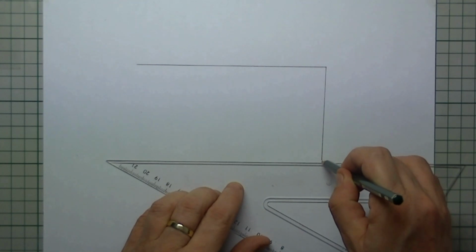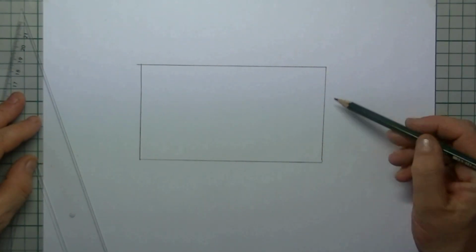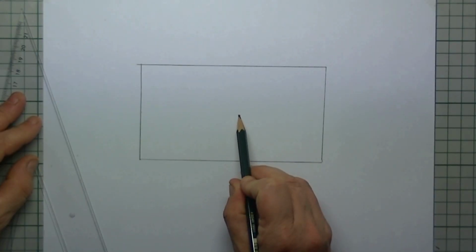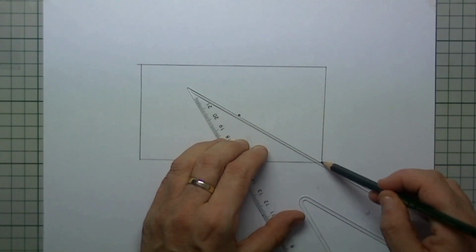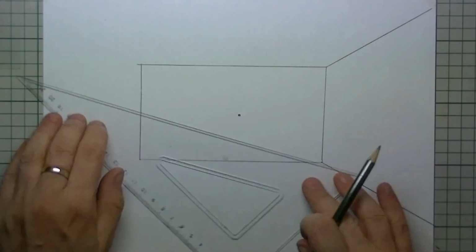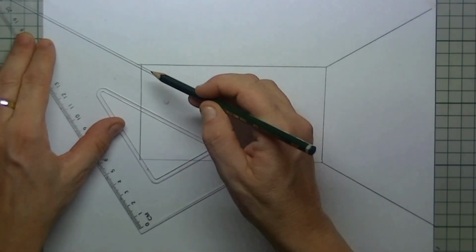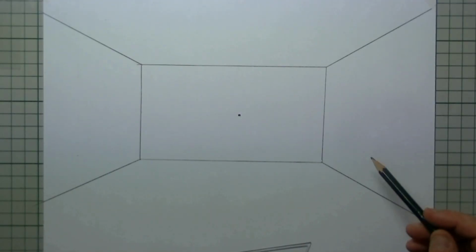When you start out, you will first want to draw in the back of the bedroom. And about the middle, you place in a point, and then you start drawing in the lines from the corners of the back wall, like this.